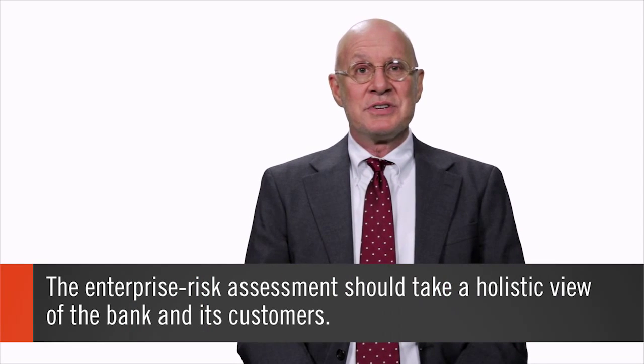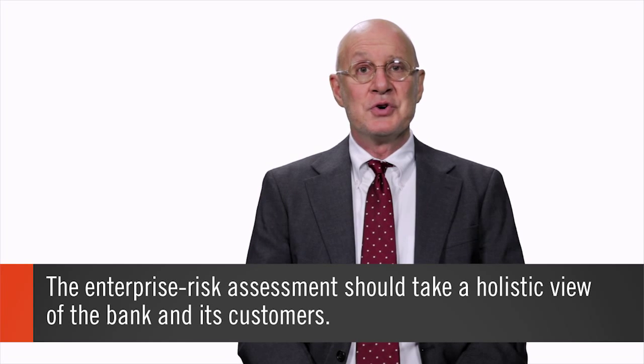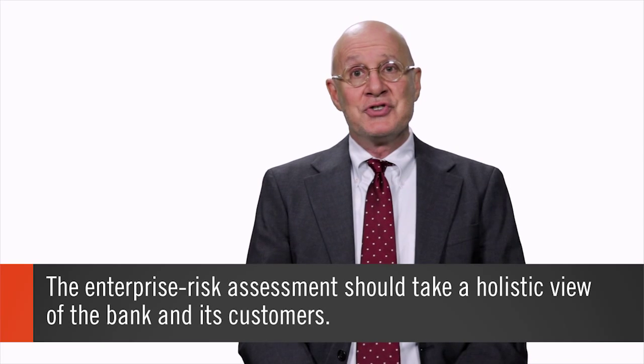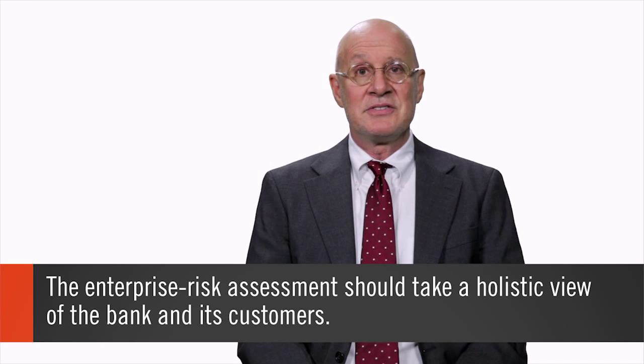An enterprise-wide risk assessment will take a more holistic view of the bank's customers, products, and services, and geographies to determine whether there are specific money laundering and terror financing exposures that might not be apparent at the business line level, but become more visible when the risks of the business unit exposures are aggregated across the entire bank, the entire customer relationship, across business units, and geographies. For a large institution, especially operating in multiple jurisdictions, this can be quite the challenge.